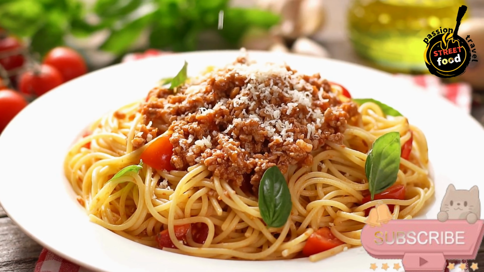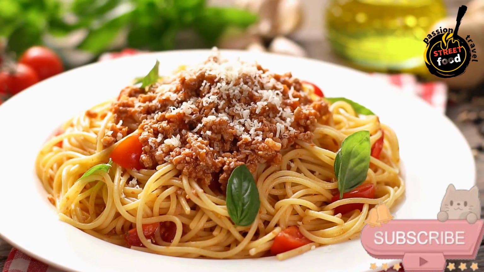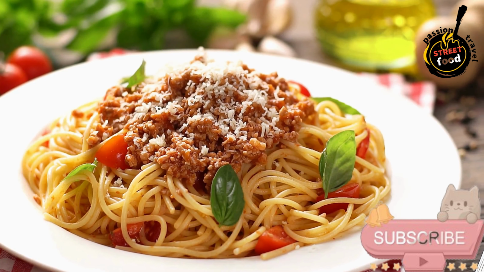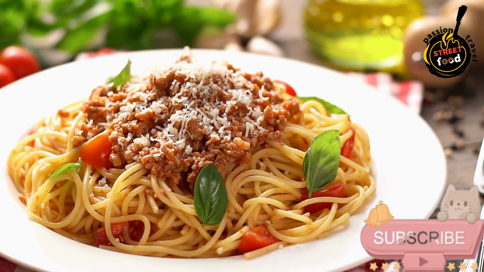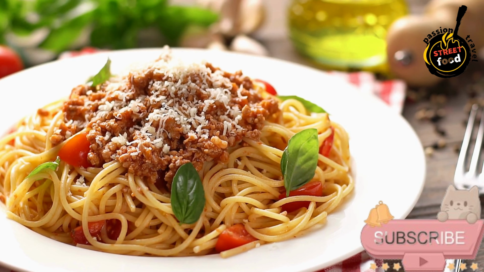Combine: add the drained spaghetti to the skillet. Toss to coat the pasta in the garlic oil. If it seems dry, add some reserved pasta water. Season and serve: season with salt to taste. Garnish with fresh parsley and grated Parmesan if desired. Serve immediately.